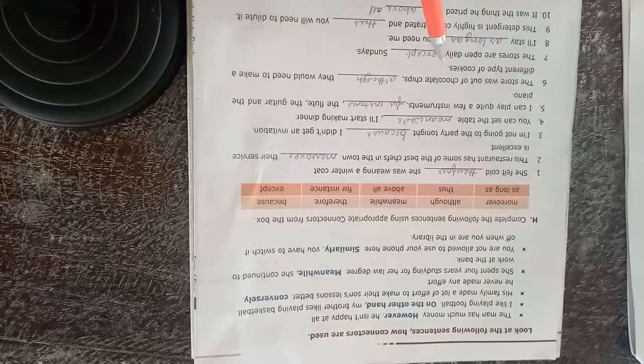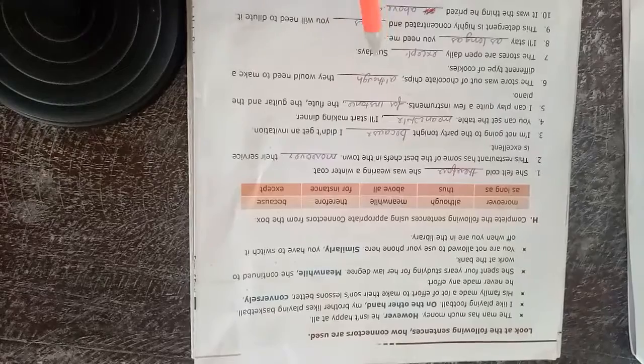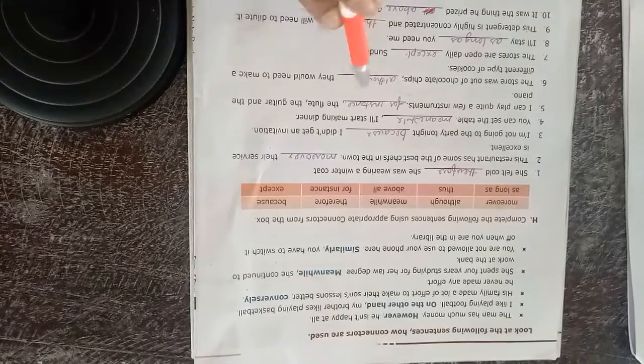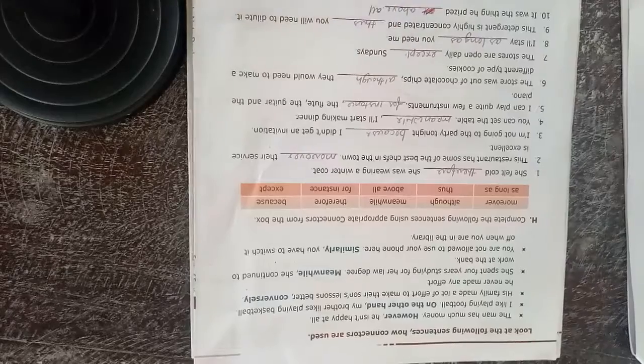Next one, the store was out of chocolate chips, although they would need to make different types of cookies. Although is a contrast connective. One positive will be there, one negative will be there. That is also, in order to connect that one, use the contrast connective.